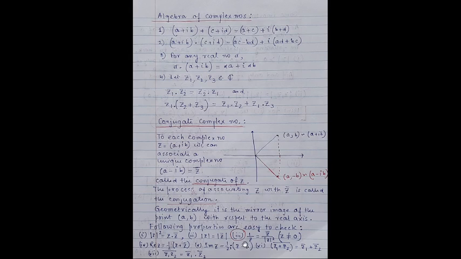All right, number 3, I have circled it in red. 1 by z, when z is not 0, can be written as z bar by mod z square. Well, this is fairly easy. You multiply z bar to the denominator and numerator, and you'll get something like this. Now, why I have circled it?